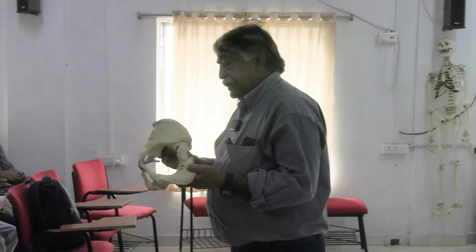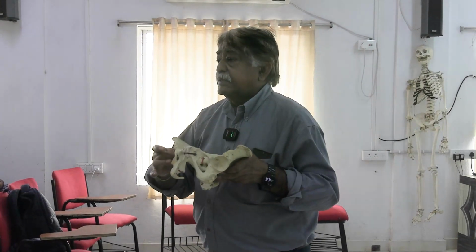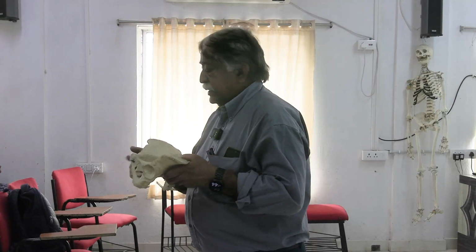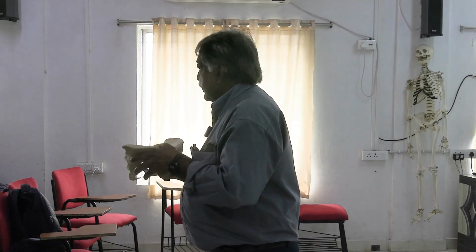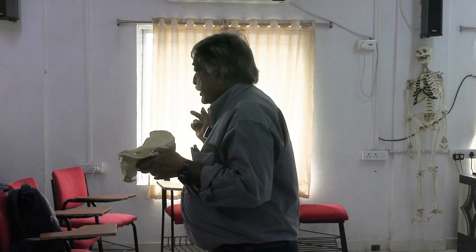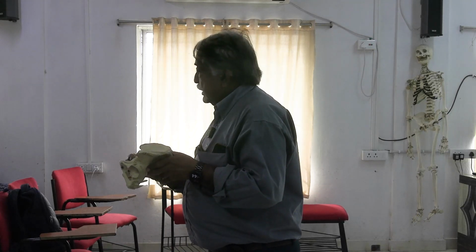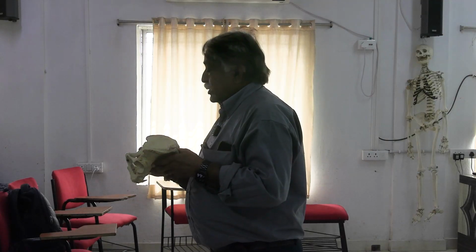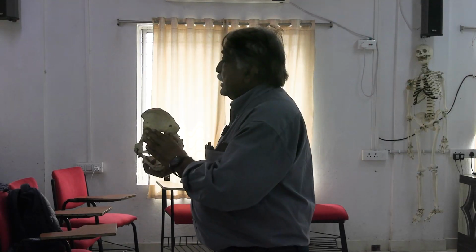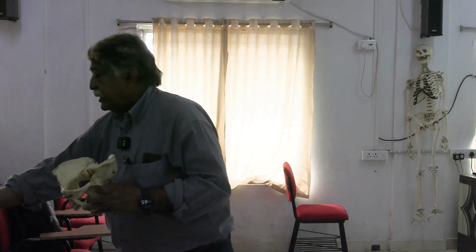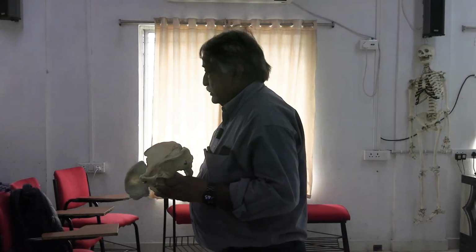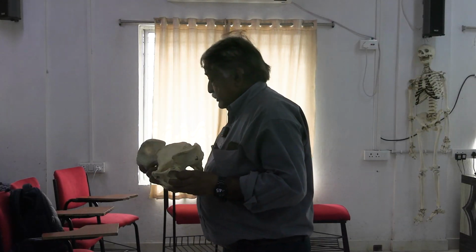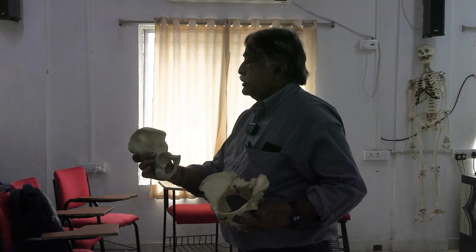Now, you see, what is this socket? Because of the hip joint I told you about, it is articulating, the acetabular cavity. It is on the lateral side.